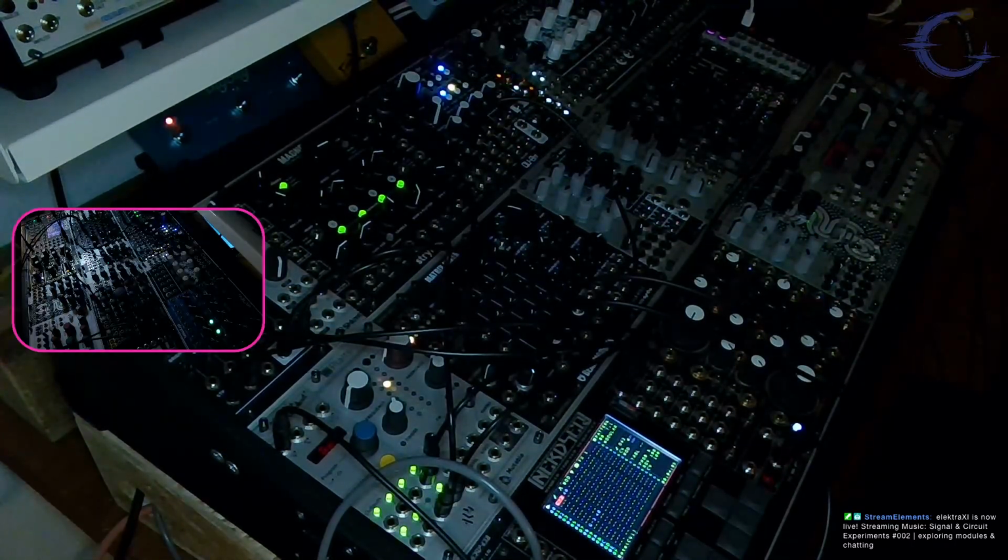I think to begin with I should probably get this dual dagger filter running. I mean, Rings sounds amazing by itself, but there's really a lovely character to it once you start to play with the filter.